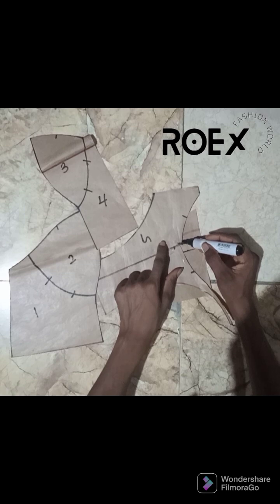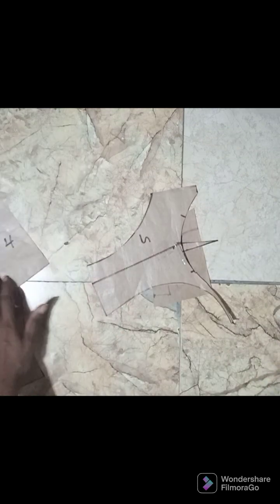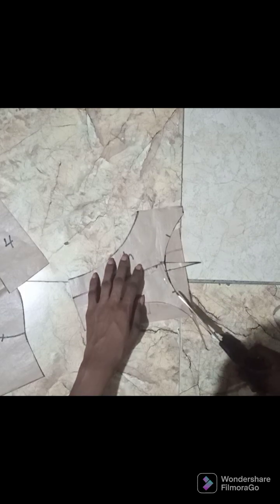So that's what I'll do now. I'll draw out a new curve line. So I advise you, whenever you want to true your pattern, you don't shorten the longer one to match up with the shorter one. You lengthen the shorter one to match up with the longer one.